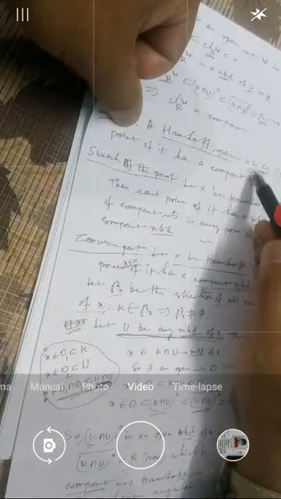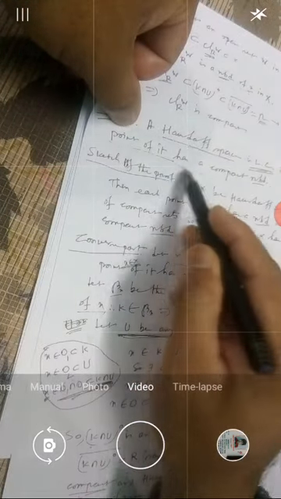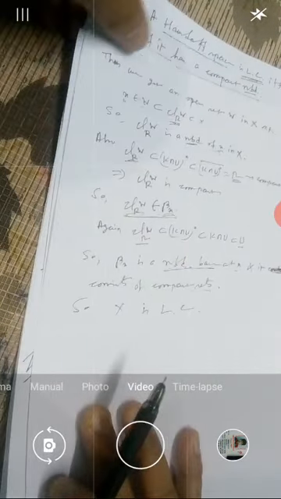So the result is proved that a Hausdorff space is locally compact if and only if each point of it has a compact neighborhood. Now this result has some very interesting and important consequences.